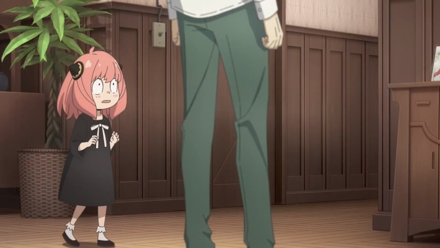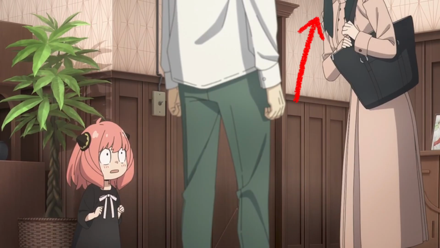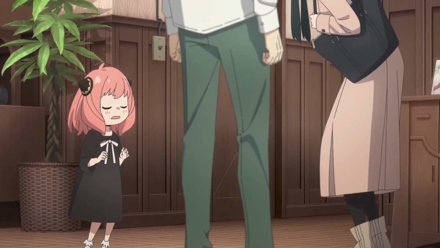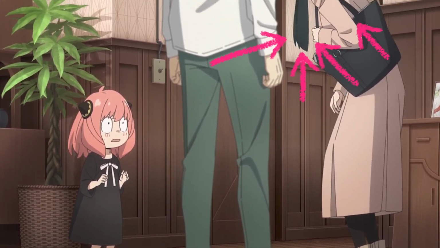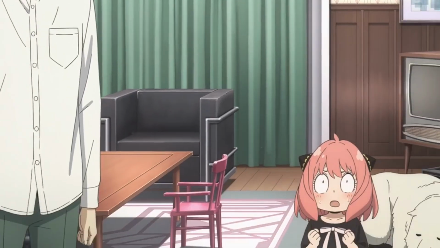That's why the director shows Anya's entire body, while Yor herself is trying to hide everything. It makes the audience expect Yor's face to appear in the frame, but they're instead taking the scene into a first-person shot.